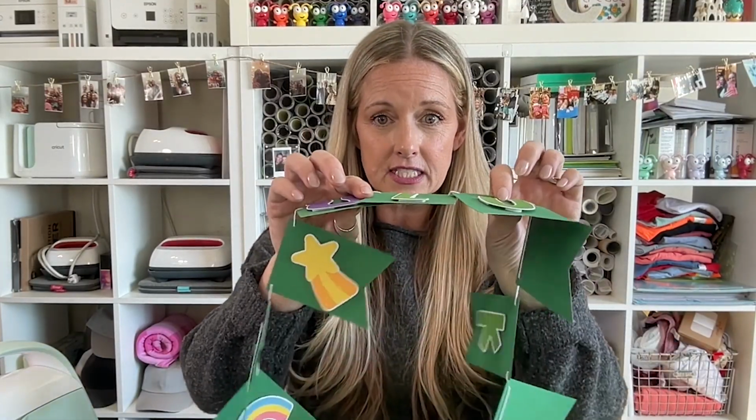The other thing that I'm using today is some foam. I call it 3D tape, foam tape, and that gives you the lift. You can see, again, it's just adding a little bit of dimension to what would just be a plain paper banner. If all you have is a tape runner, that is fine. You can make this project with a tape runner.